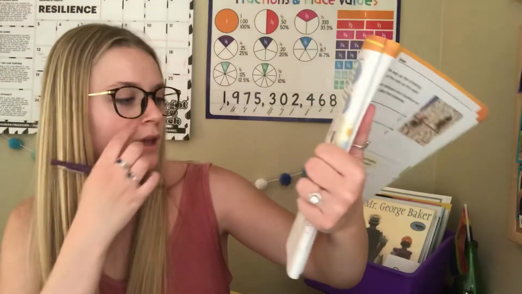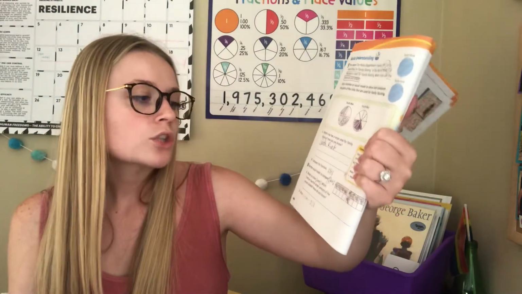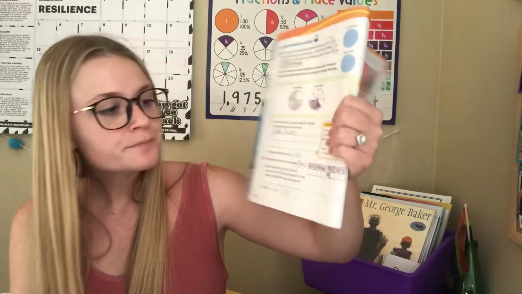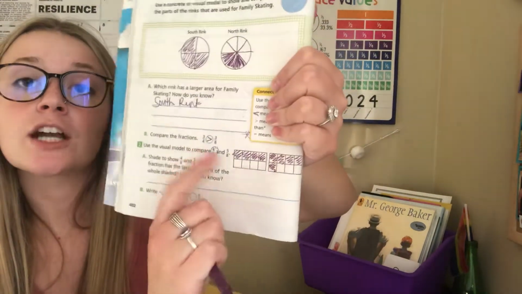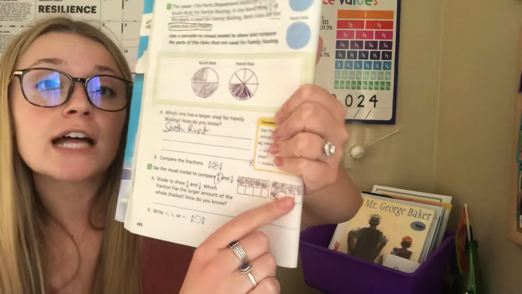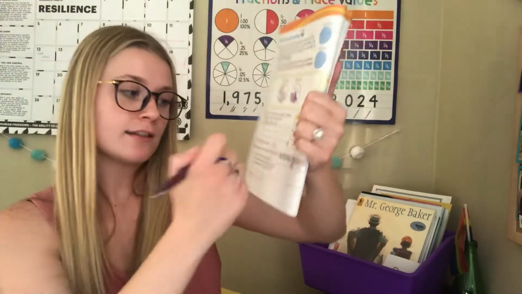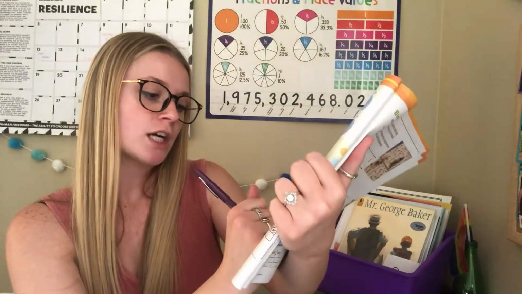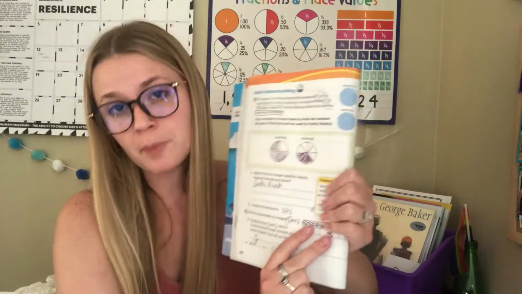Ta-da! Which fraction has the larger amount of the whole shaded? How do you know? Okay, so if I just look at them, they're divided into equal parts, and this rectangle has more parts shaded. So 5/8 is greater because they're divided into the same number of parts.